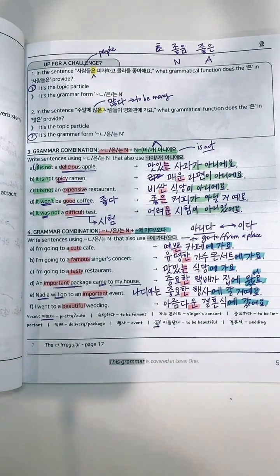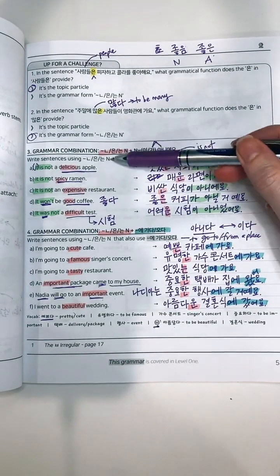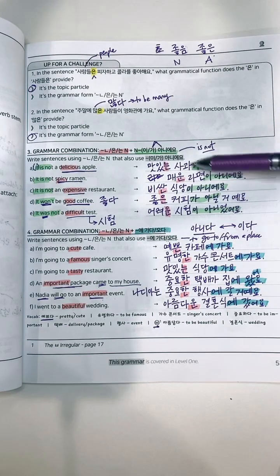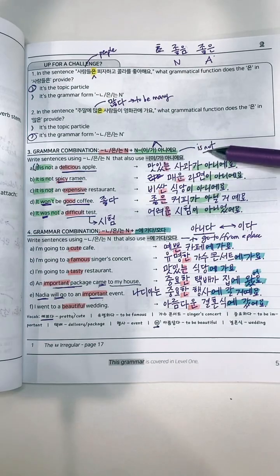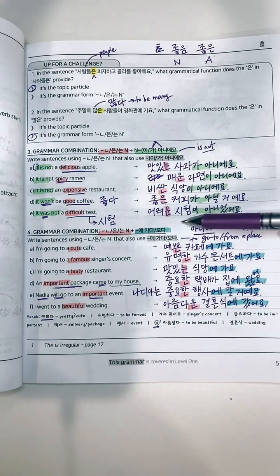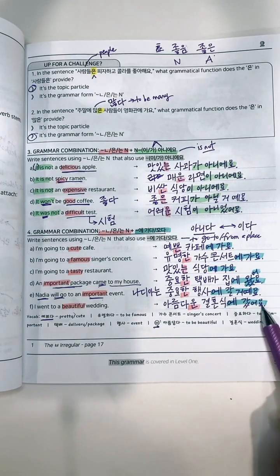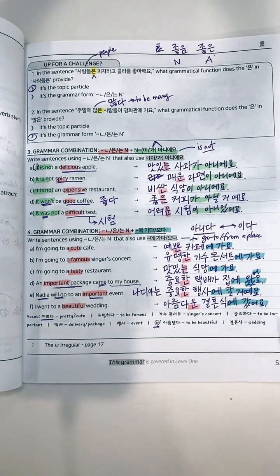Okay. All right. Good job, everybody. So we looked at these adjectives and combining them with some other grammar forms. First, we looked at 이가 아니에요, to say something is not something. And then we looked at 가다 오다, talk about going places. Excuse me. You could also say 왔어요. That's just, I came to a beautiful wedding.